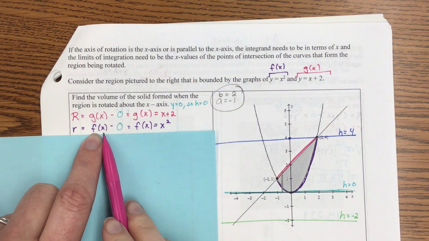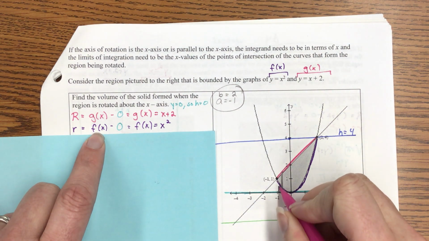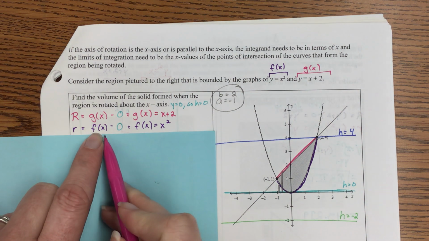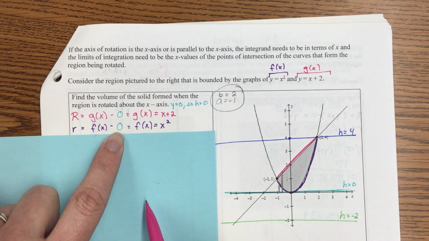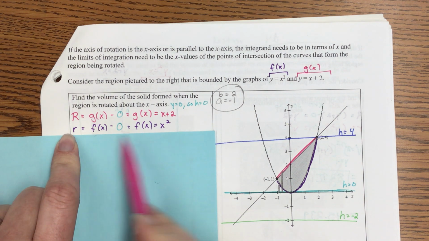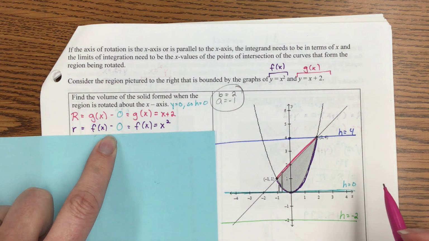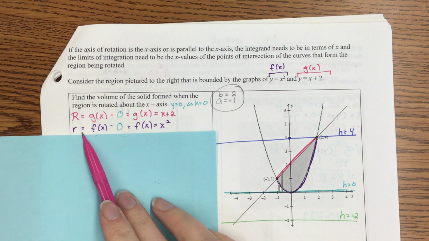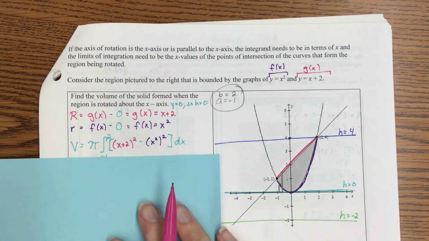Okay. The distance between blue and purple is the purple function minus the blue function. Purple function was f of x, minus the blue function, which is y equals 0. So little r is just x squared. That's what that equation was. Okay. Now that we figured out big R and little r, the two radii of our problem, we can set up our volume.